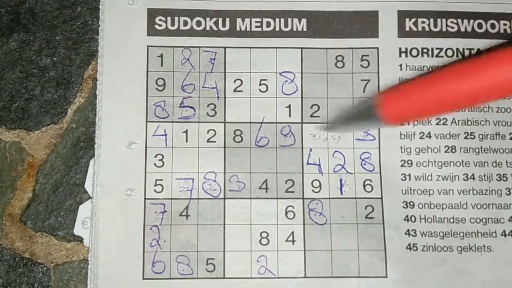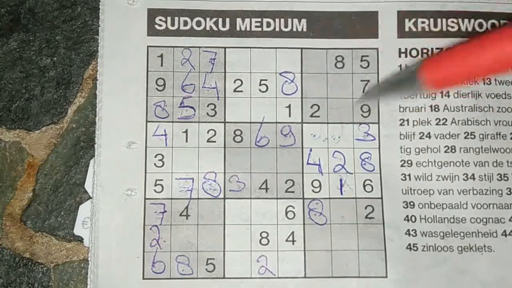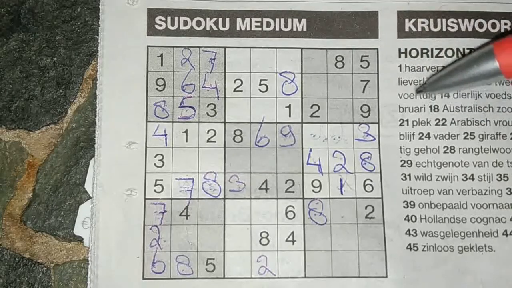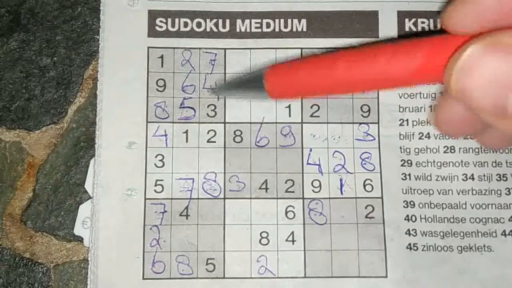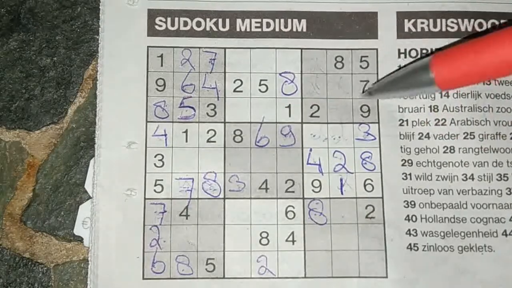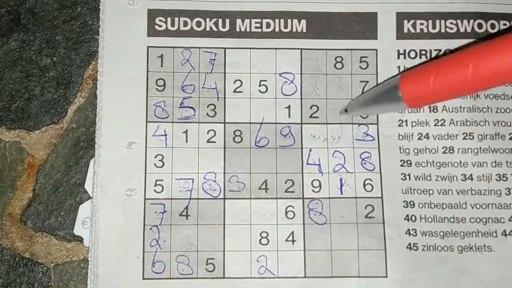In this big square, yes, 4 missing numbers. One of the missing numbers is a 4. I see here 4. No 4 in these 2 boxes. Therefore, no 4 in these 2 boxes. One box left for the 4, it should be this one.